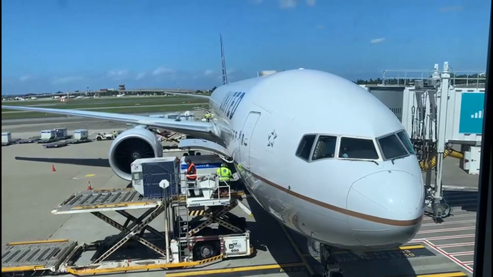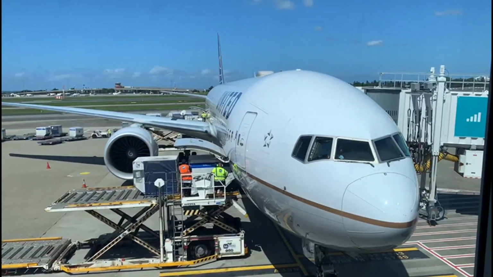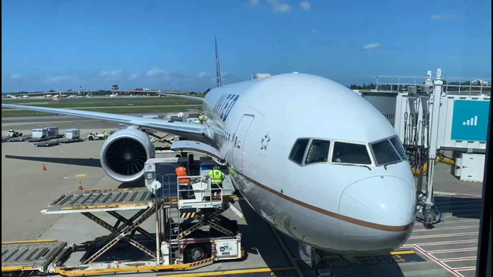Thanks, Wally. I'm currently at Sydney Airport, and this is the United Airlines Boeing 777 that will be taking me to the United States today.